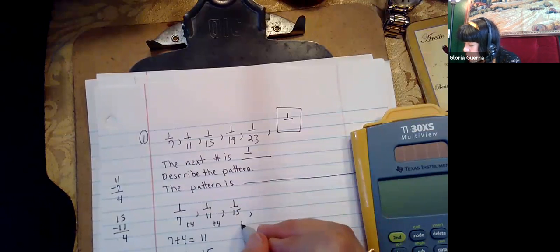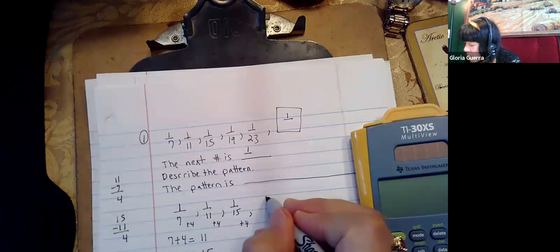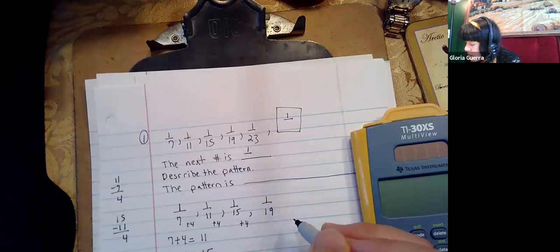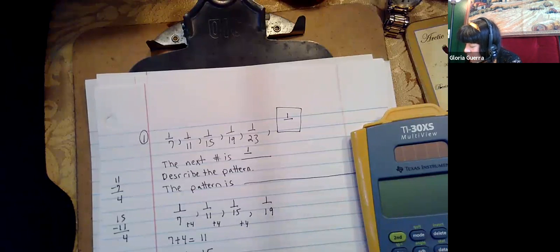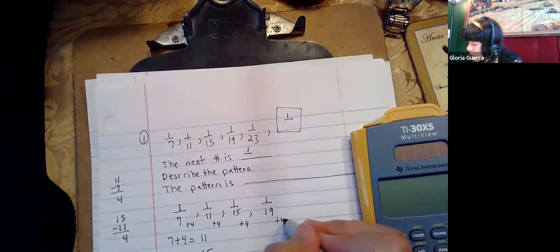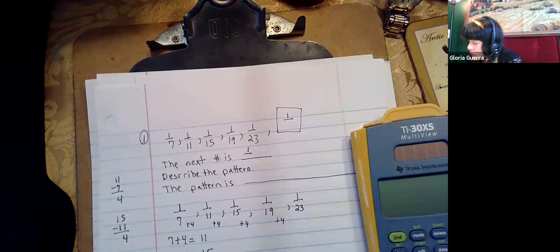And then 15 plus 4 is 19, right? And then 19 plus 4 is 23. And then 23 plus 4 is 27.